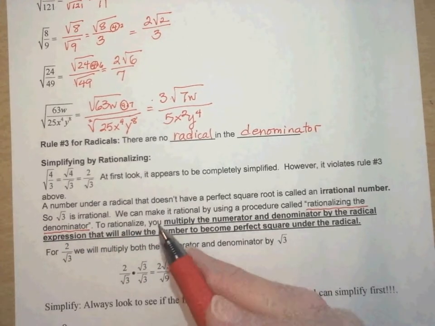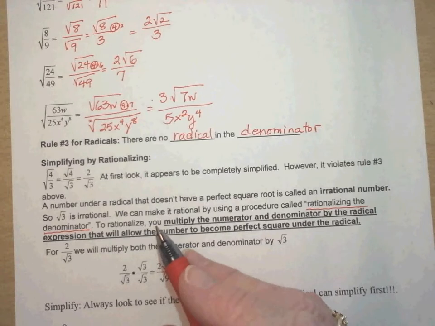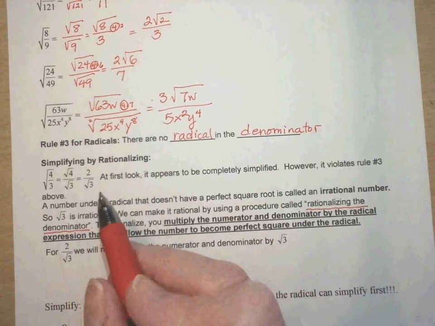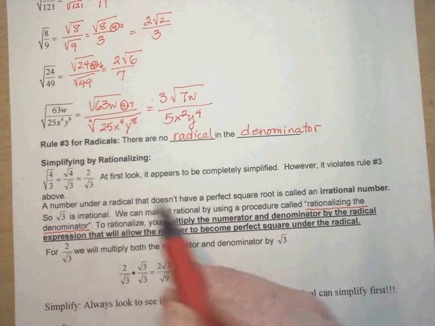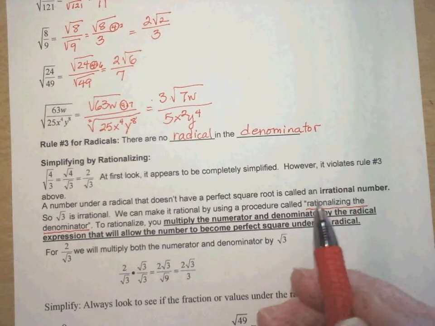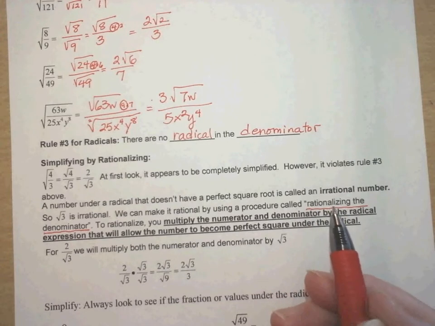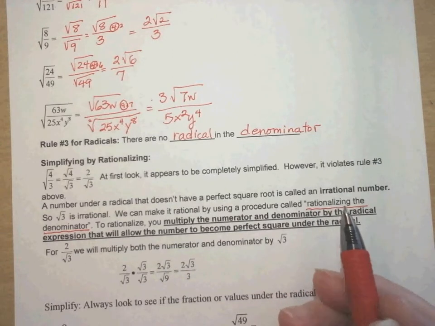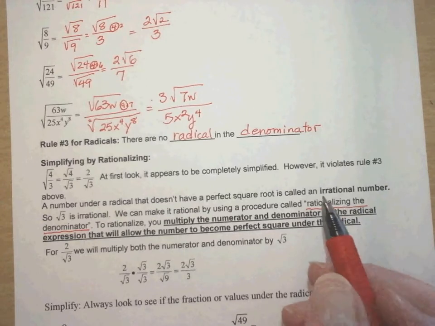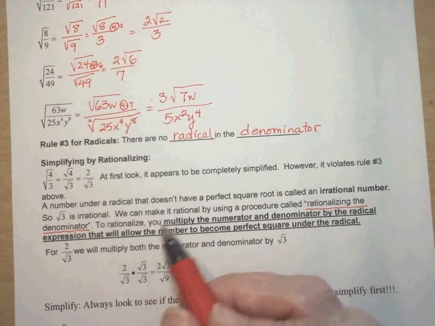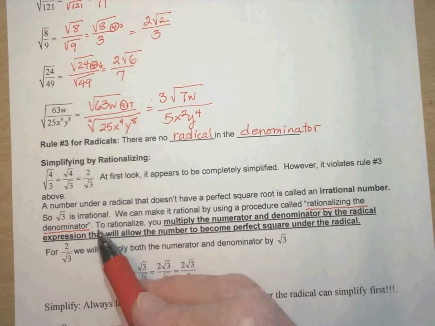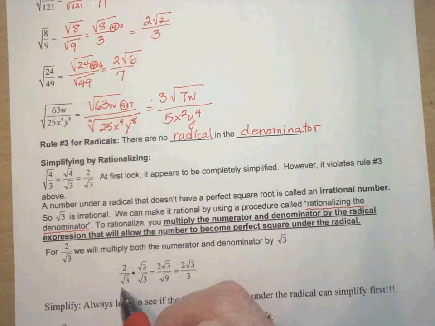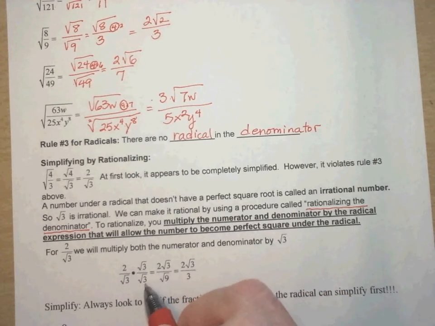Okay, so if I'm going to rationalize the denominator, what I need to do is take this square root of 3, which is an irrational number, and turn it into a rational number. The -ize on this word means to make. So to make rational is what I need to do for this denominator. The way I do that is to just multiply it times itself.